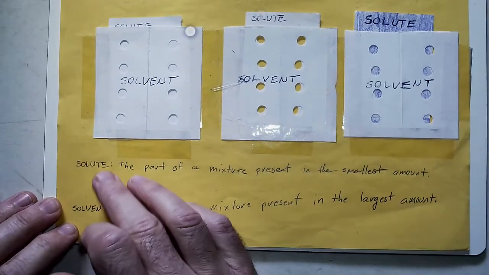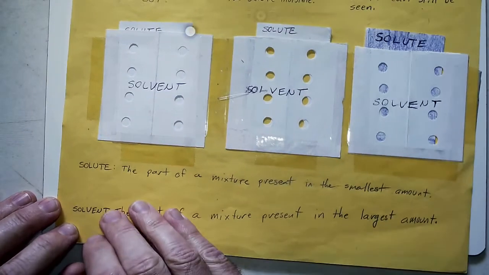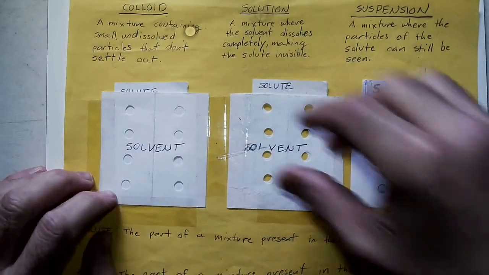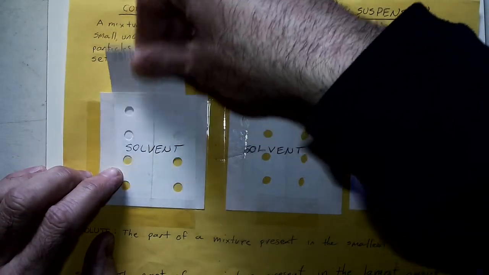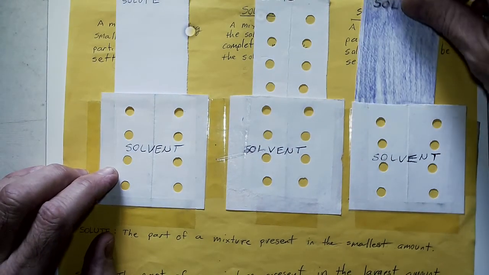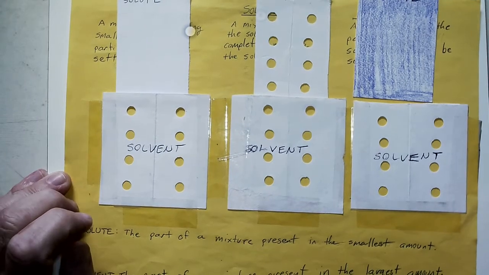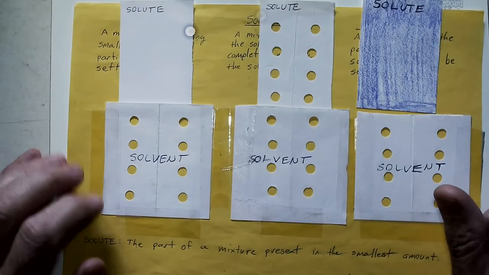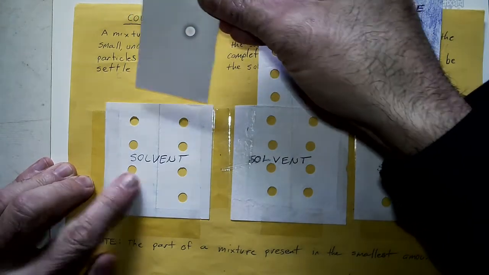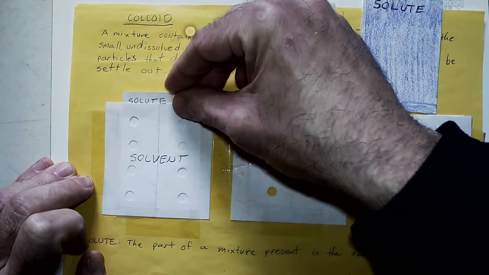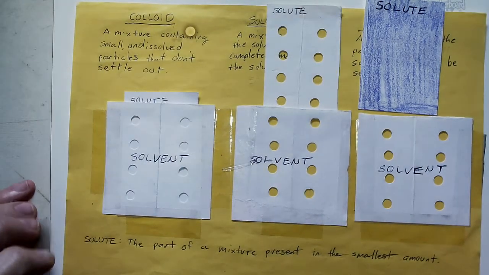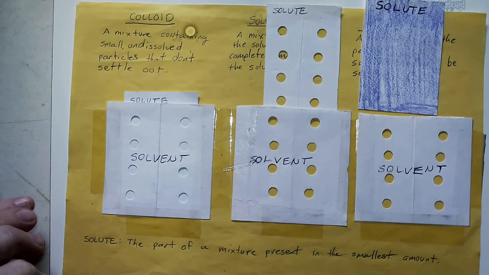Underneath that, you would have seen or written down the definition for solute and solvent. So what this is supposed to show is you have your solvents, which in this case we can think about as being water. It's the most abundant substance. If it's a colloid, you take the solute and put it in the solvent, and you can't see through it. You can think of a colloid as milk, right? You can't see the individual parts, but you also can't see through it.